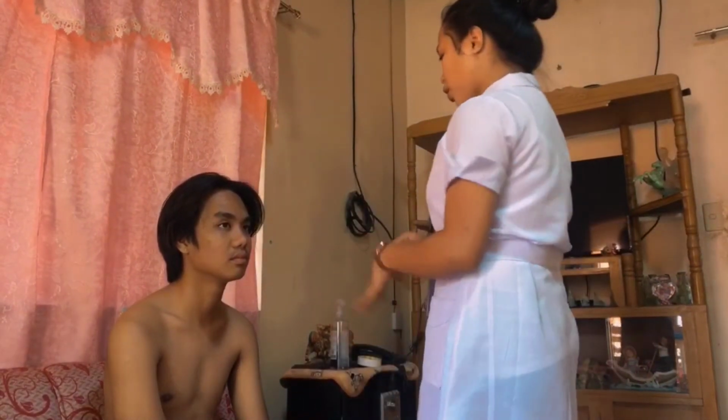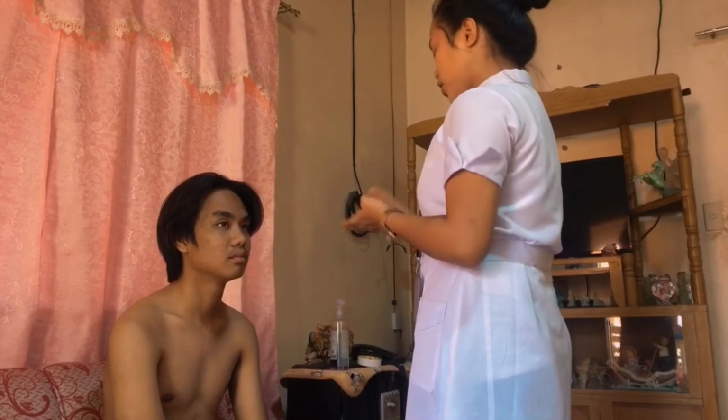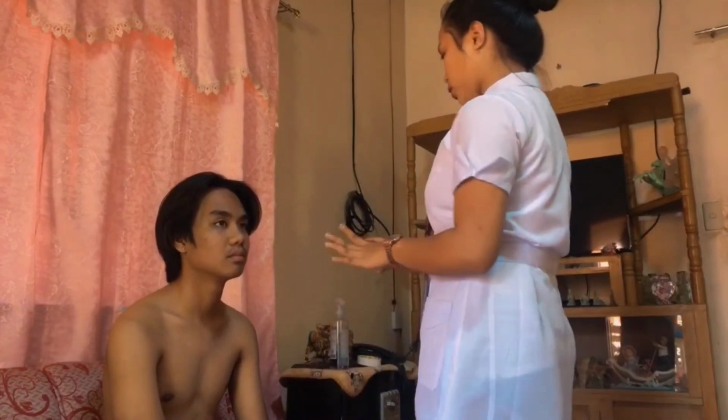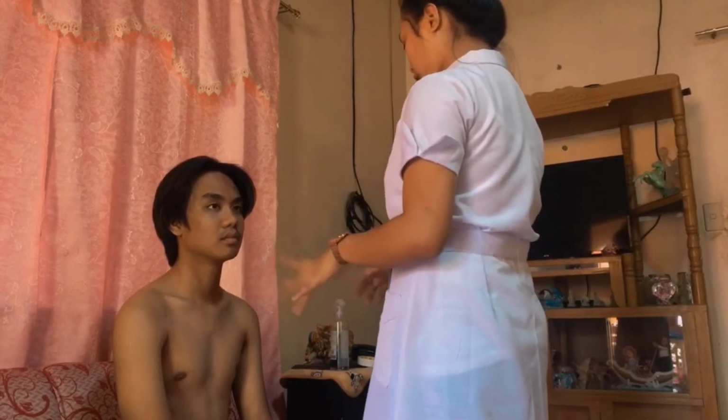Now, sir, we're going to inspect the areola for size, shape, symmetry, or any surface characteristics, and if there are any lesions or masses detected. So, sir, can you please straighten your body? Okay, so the patient's areolae are dark brown.